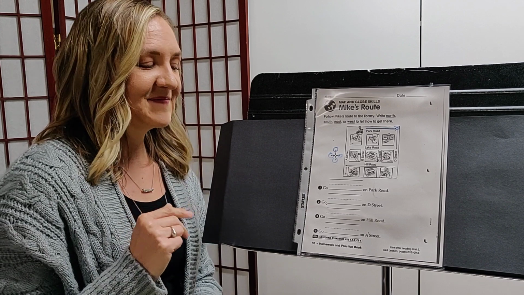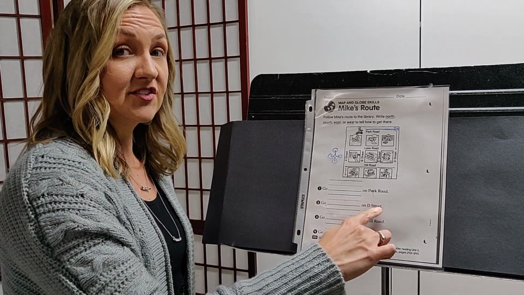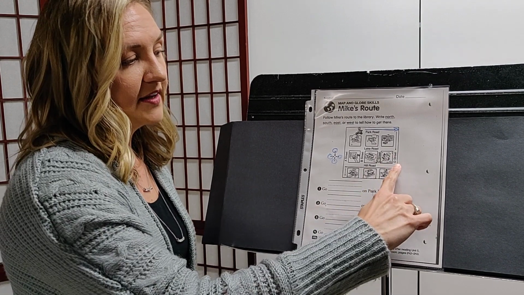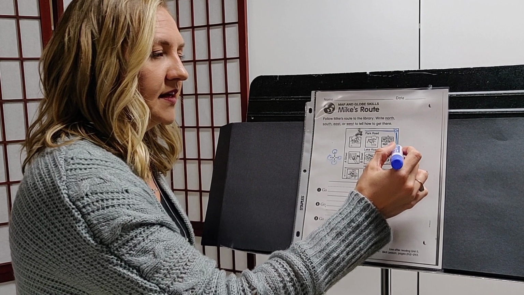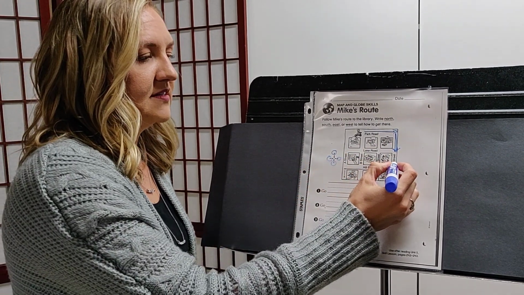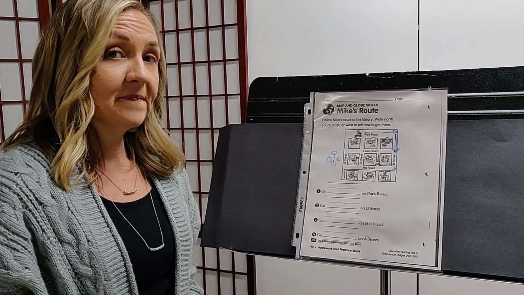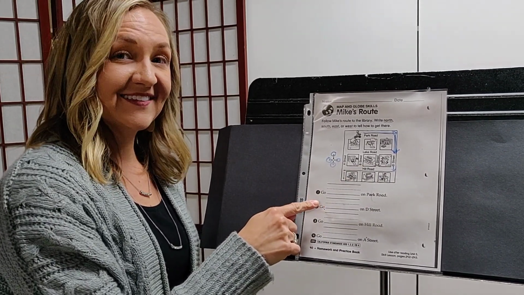Let's take a look at number 2. Go on D Street. Well, if you look carefully here, D Street, this is the route, and here is how Mike is traveling down D Street. Is that north, south, east, or west? Go ahead and write it there.